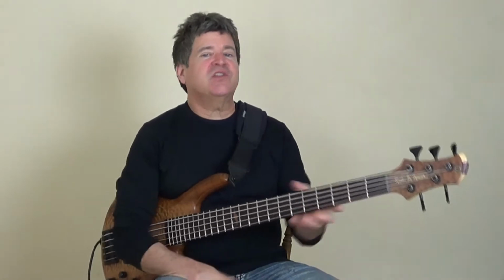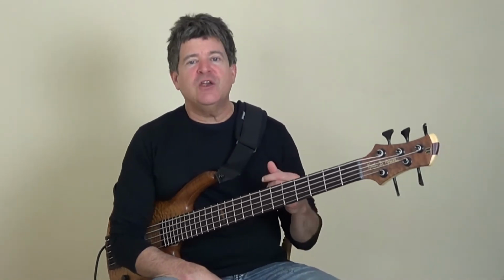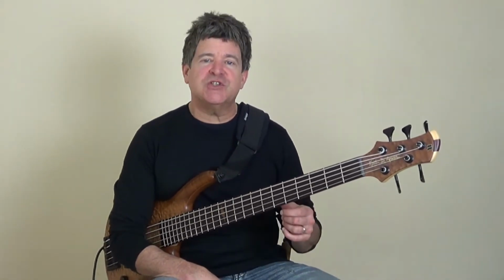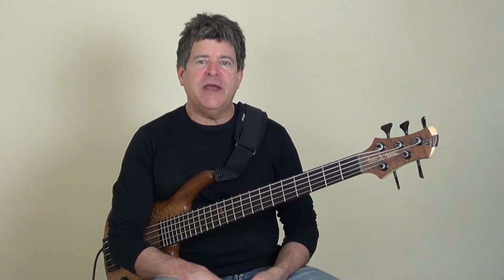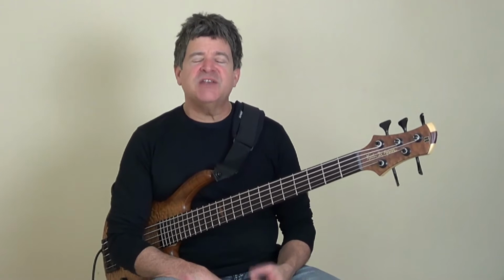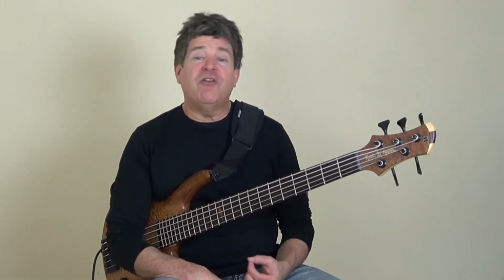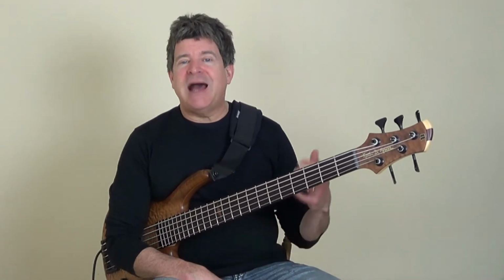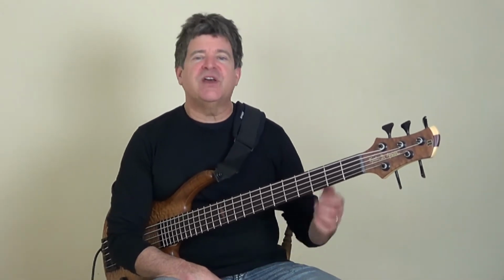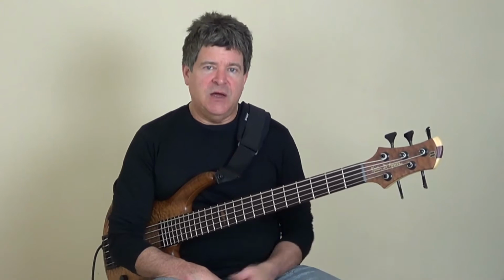Now we can take this concept much further and go into deeper superimpositions over the dominant 7th chord, but this is a good place to start, and this gives us a nice characteristic sound of a 5 chord in a minor key, because it's really outlining that dominant 7th flat 9 sound.